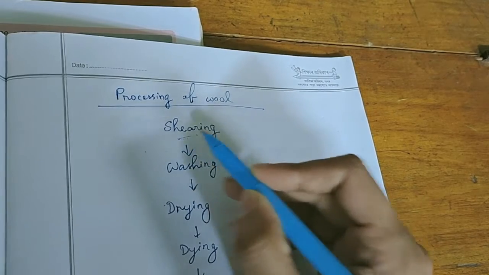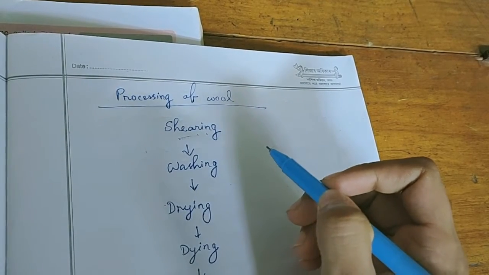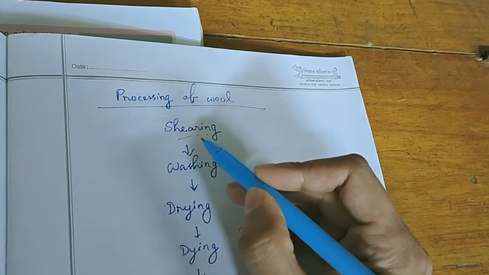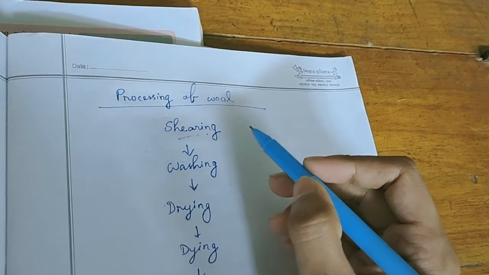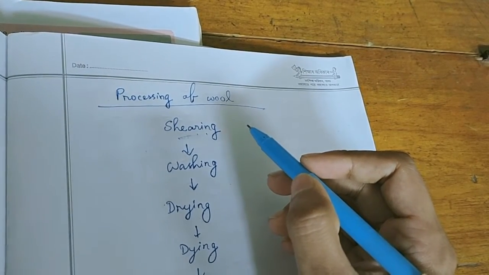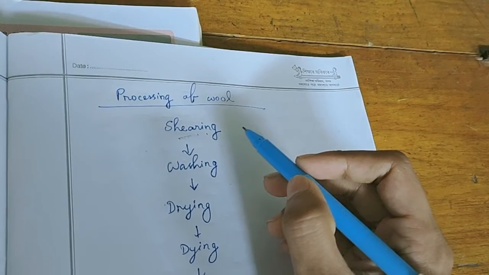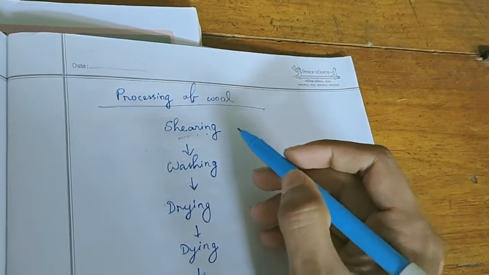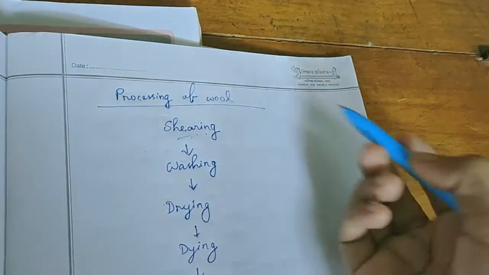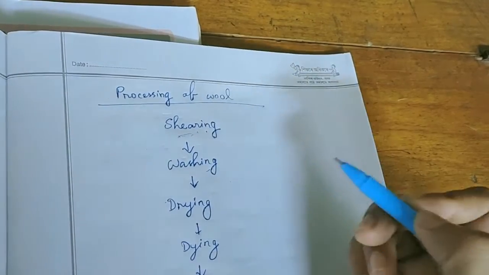The wool is taken from the animal in one piece. Suppose you take it from a sheep, the hair is extracted from the sheep as one piece. So this is shearing.